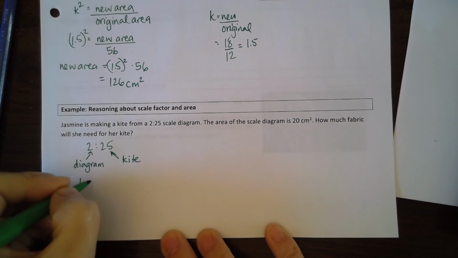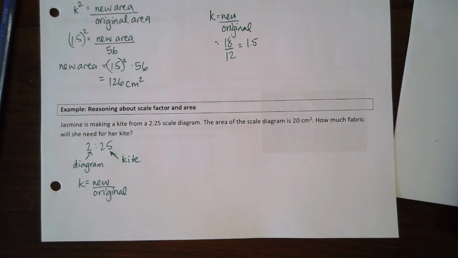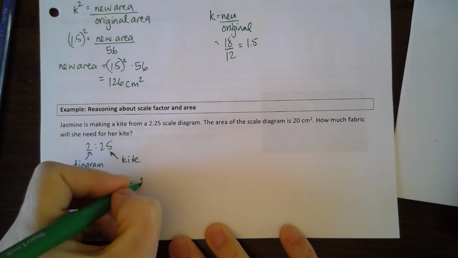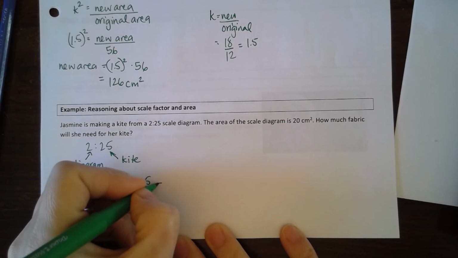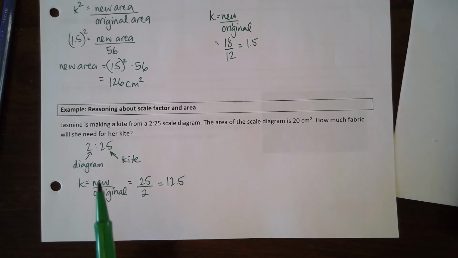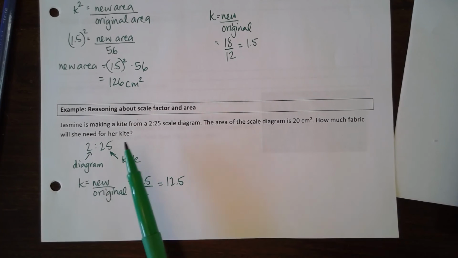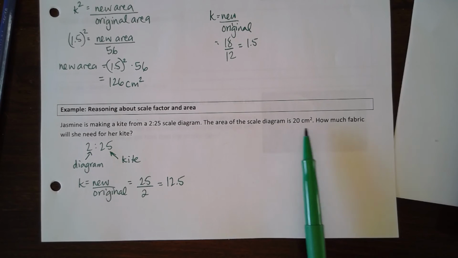So K is new over original, and I think K is the easiest to work with when it's in terms of a decimal, because we have access to our calculator for everything. They're just a lot easier to work with in decimal form. So our new is 25 over 2, K is 12.5. Now we want to figure out how much fabric she'll need for her kite if the area of her scale diagram is 20 centimeters.